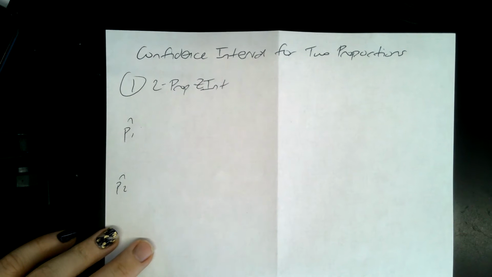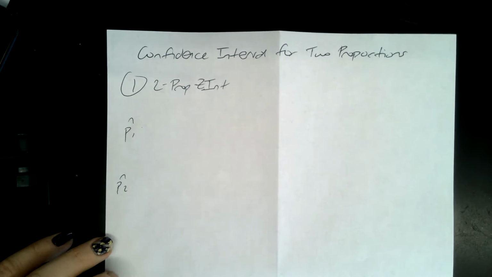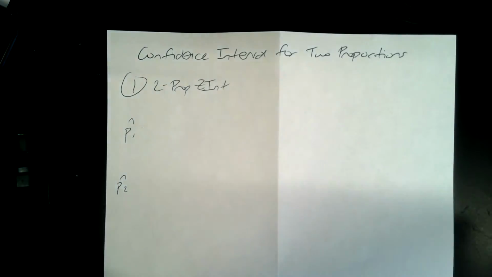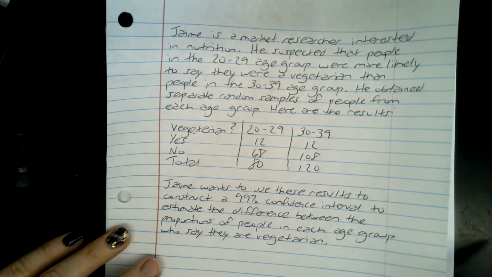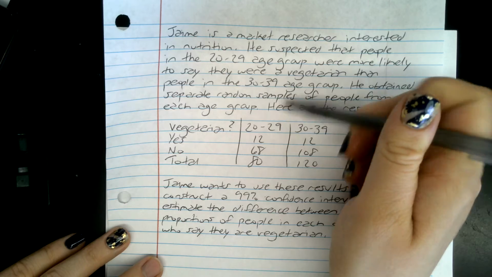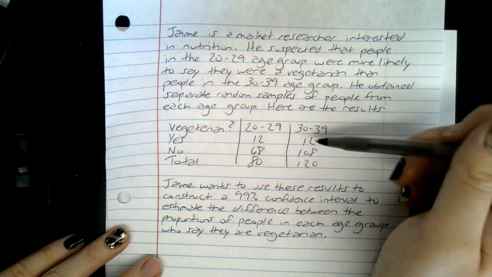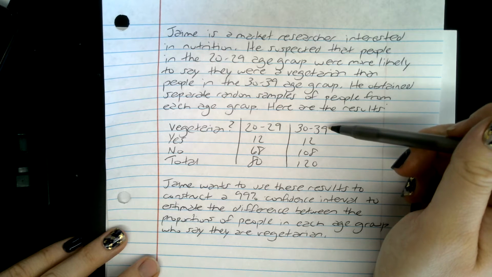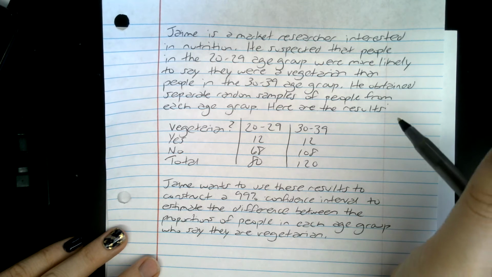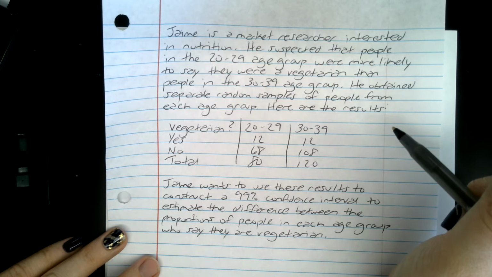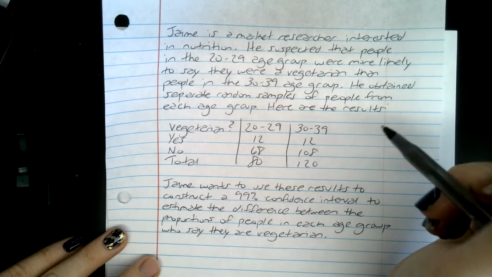So let's look in the problem and decide which one we want to denote as sample 1 and which one we're going to call sample 2. I'm just going to go in the order they're listed on the table here. So I'm going to call sample 1 all of my 20 to 29-year-old people. I'm going to call sample 2 all of my 30 to 39-year-old people. So my p hat is the proportion of success in that sample.